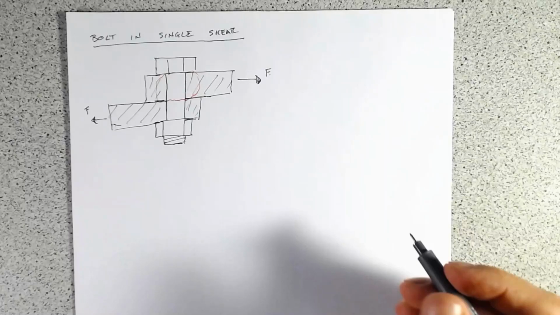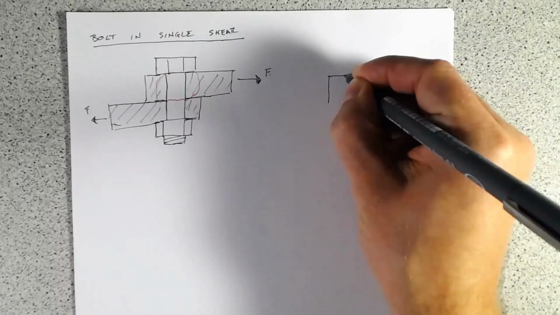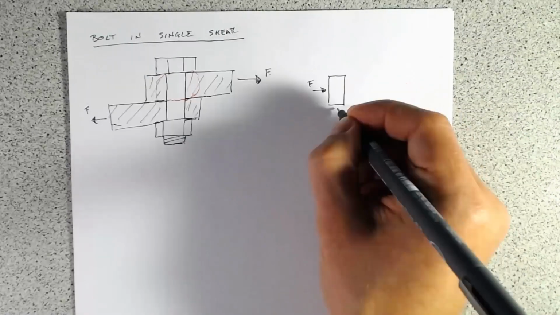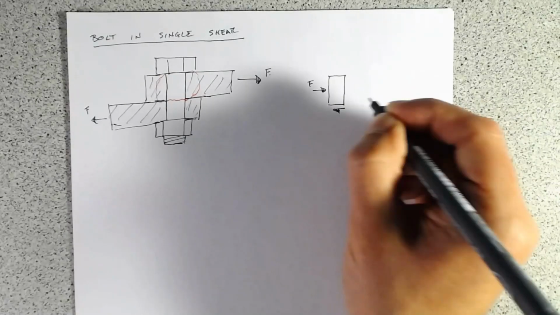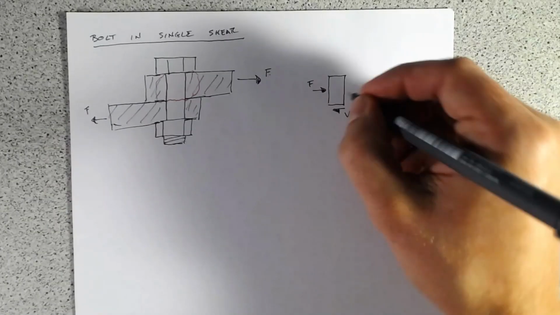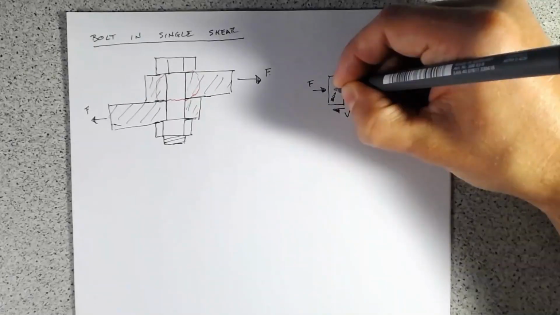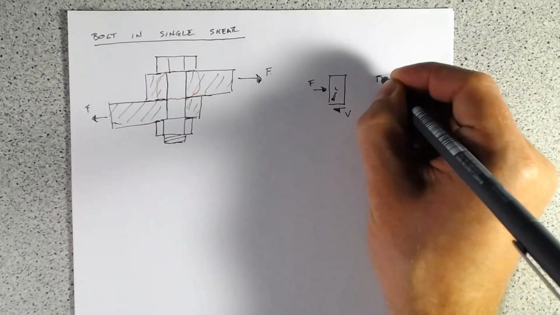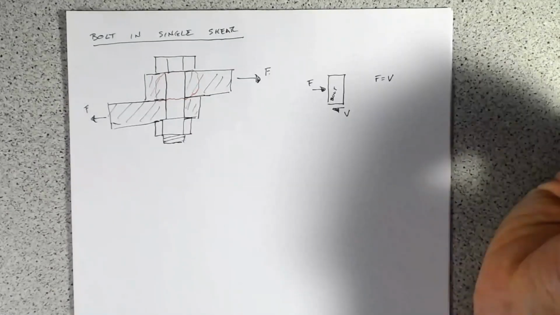So our free body diagram looks a little bit like this, where you've got this force, and you have this shear V. Remember, this is a free body diagram of the bolt. And so with that, for everything to be in equilibrium, we know that F has to equal V.